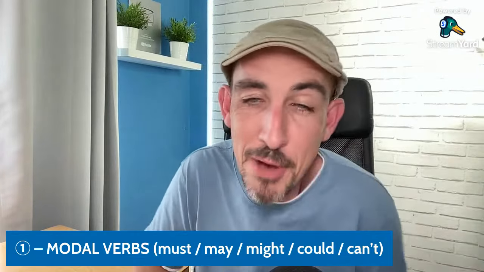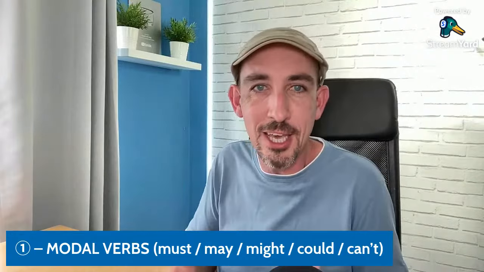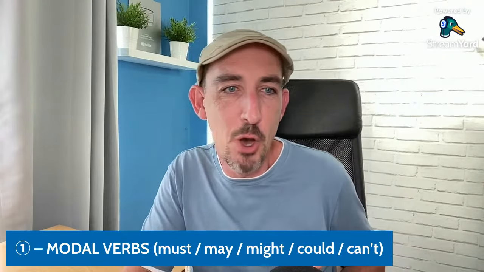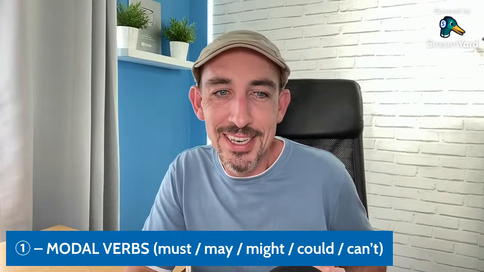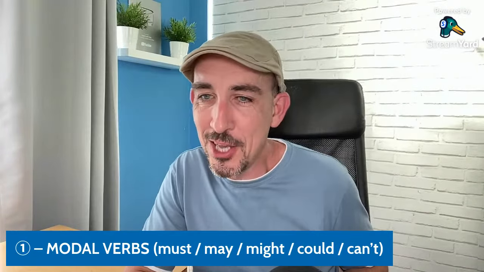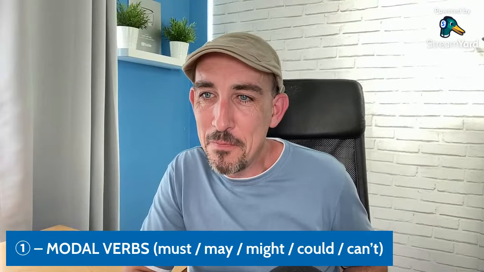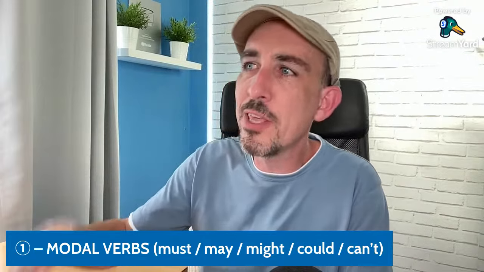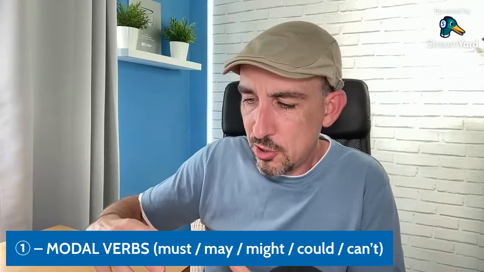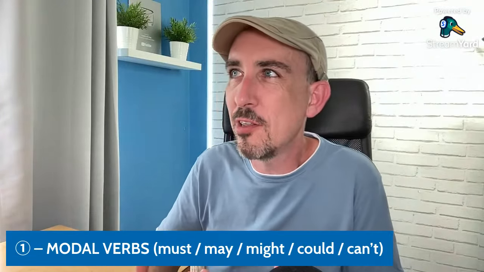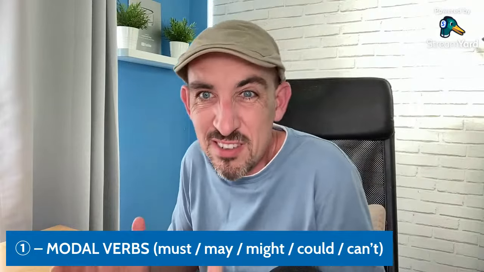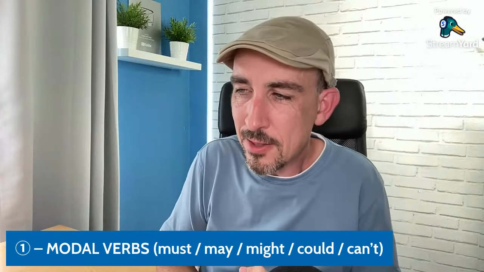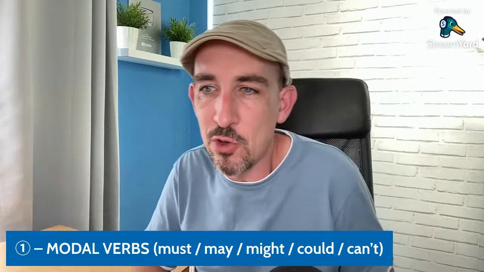topic is modal verbs, like must, may, might, could, and can't. How do you feel about using modal verbs? Let me know in the comments. They often cause problems and confusion for people, but they're very good if you want to speculate, if you want to say what you think happens, is happening now, or did happen in the past. So it's a really useful way to express yourself.